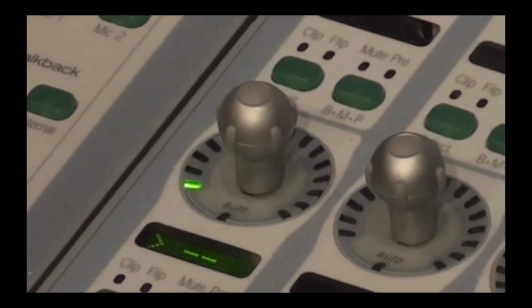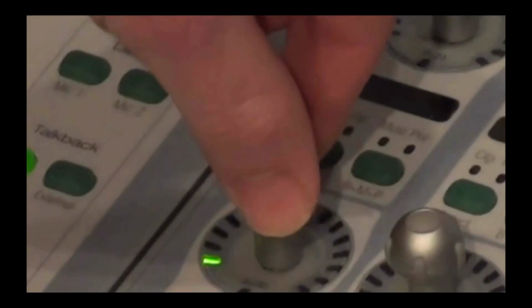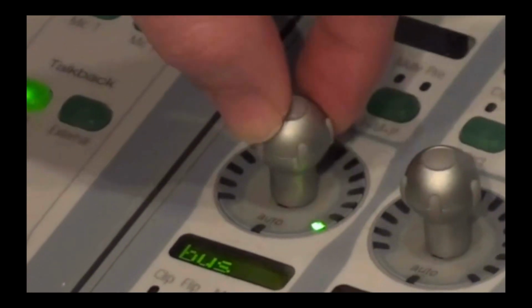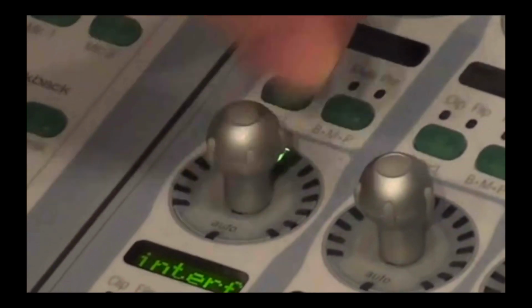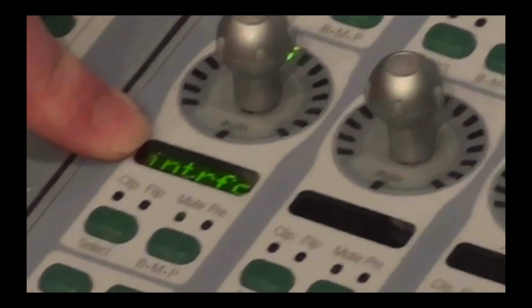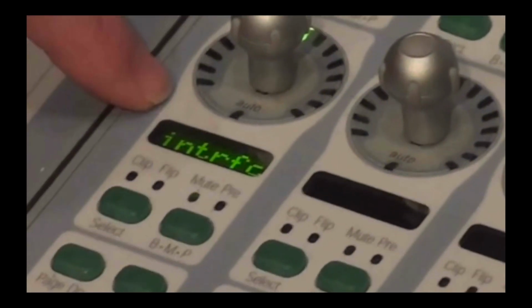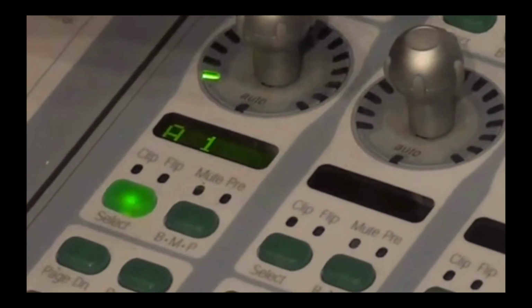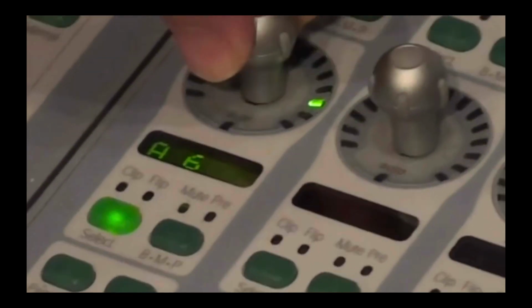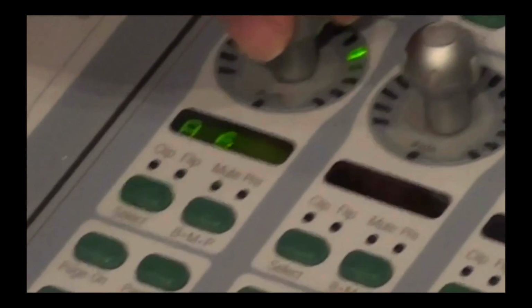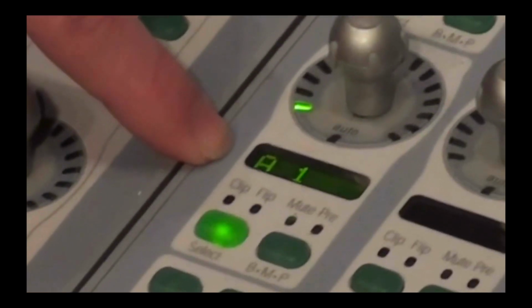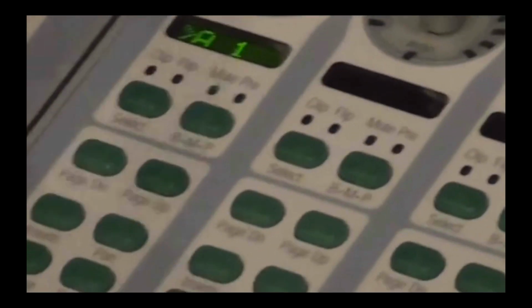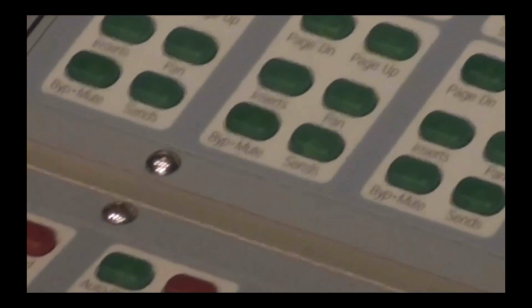So since I've already turned on the assign inputs button, I can go ahead and start turning the knob here, and I can select either a bus or interface or no input. Since we're using an external sound source, a microphone, we want interface as our selection. So we dial it into interface, hit select, and then as we start turning the encoder now, we can see all the different inputs. We have 8 different analog inputs available on this board. Since we're using input 1, I'm selecting A1, hit select again. That activates the input for that channel.